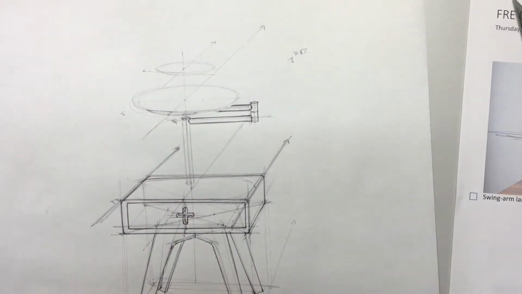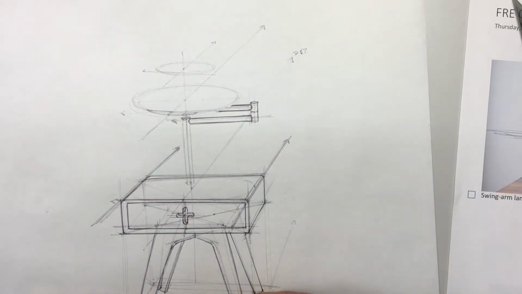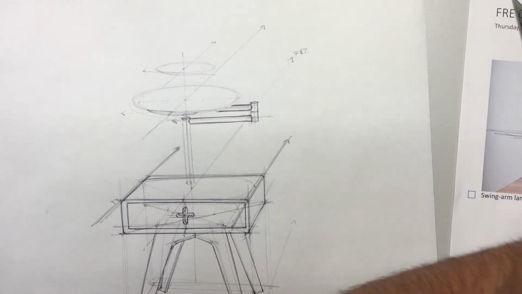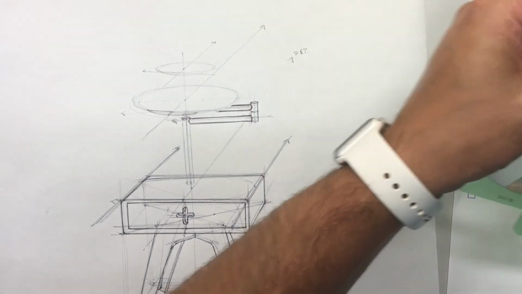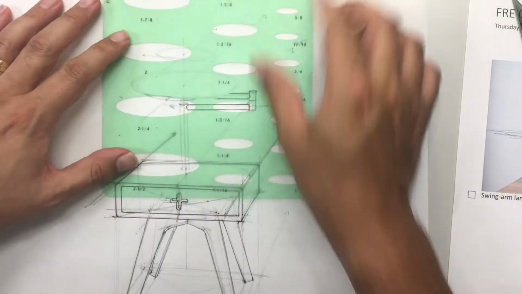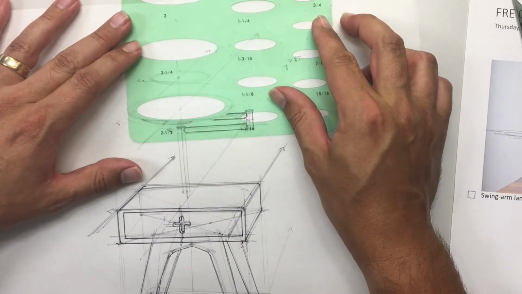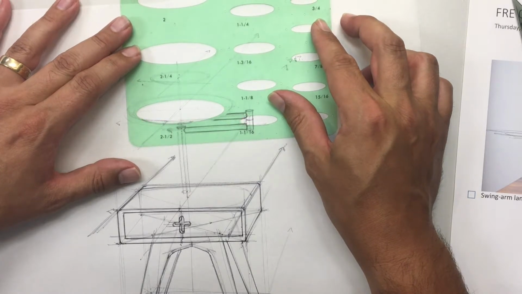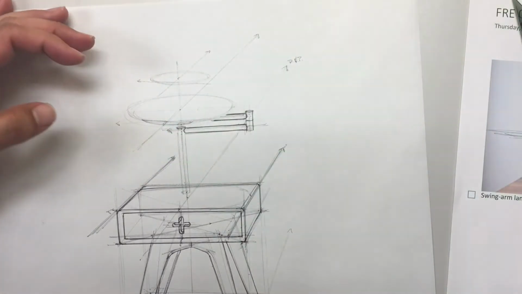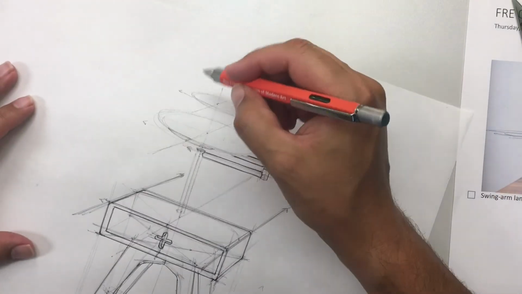Let me grab an ellipse template. We're almost done with this drawing and right about on time. I estimated 40 minutes. Let's see, I bet this is probably somewhere in the neighborhood of a, oh no, I don't have a large enough ellipse template. So I'm not gonna darken it. I'll just do it by hand.